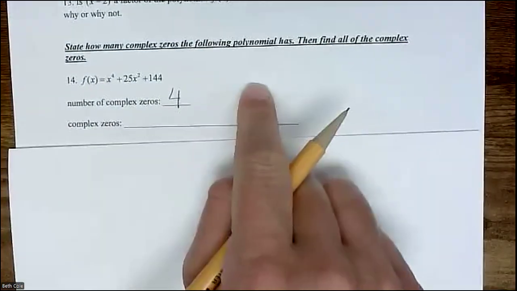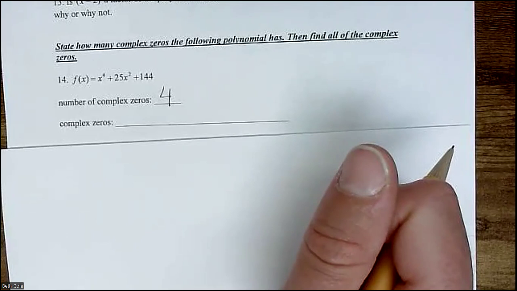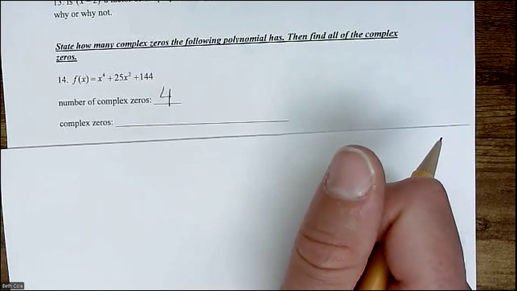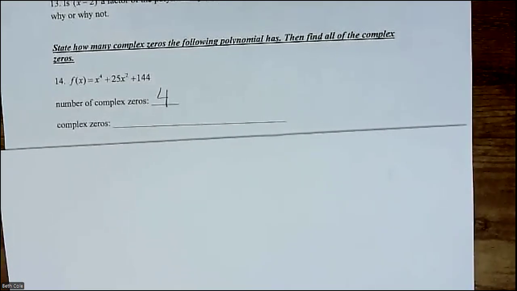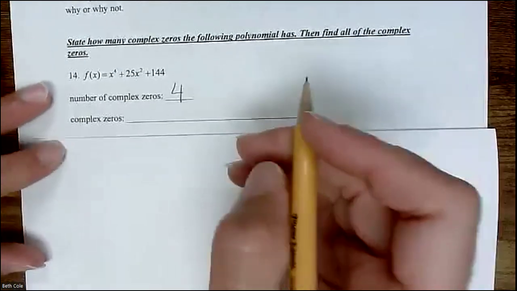Now, this is on the non-calculator part of the test. You can't type it into Desmos and ask what number should go in the little box off to the side. That's not a thing. So think about what other methods you have. Synthetic division just went completely out the window. How else can you solve this?